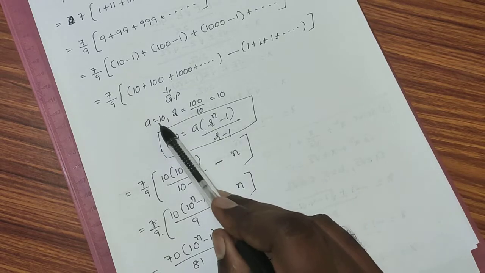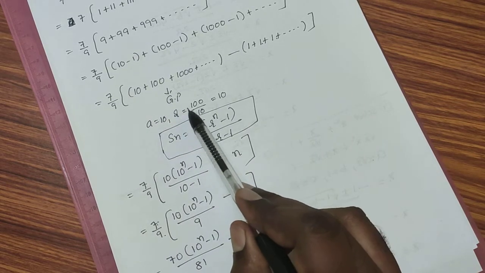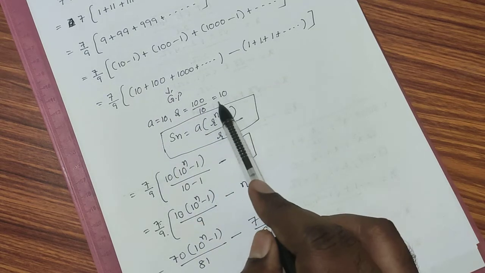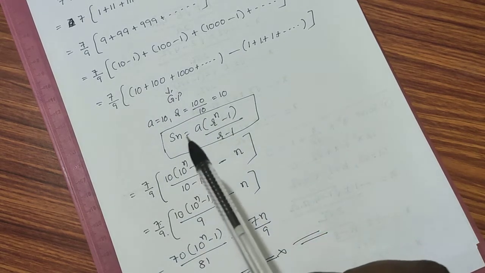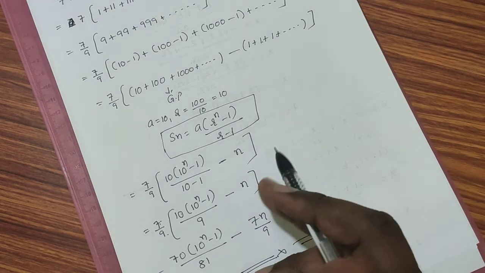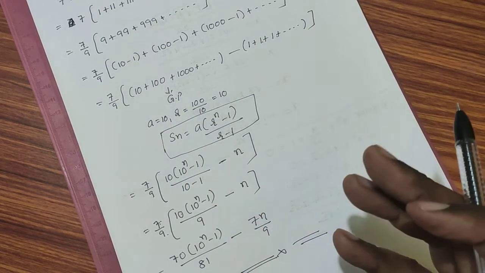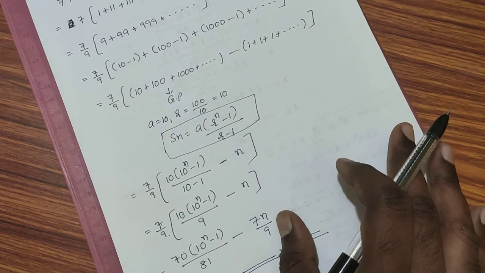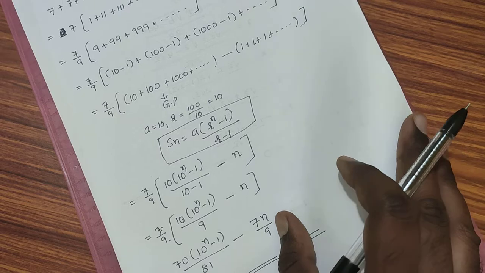A is the first term, that's why a value 10. R is the ratio. This is the ratio of the second and first. I took 100 by 10. The ratio is 10. Substitute. This is the sum of n terms. Okay. They will give either 555, 555, like that also they will give. This method is also very important for 3 marks question.